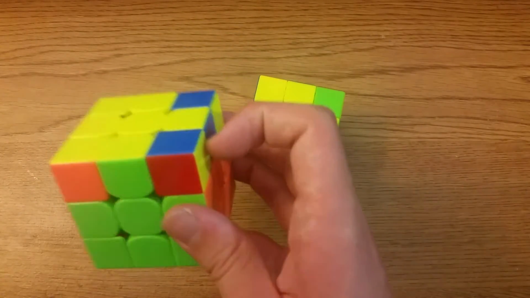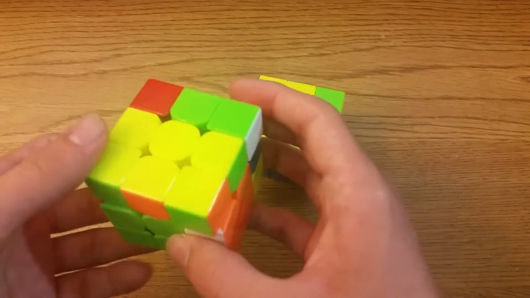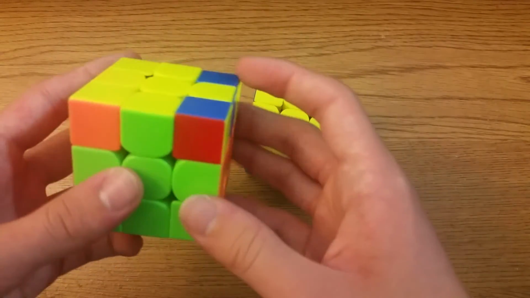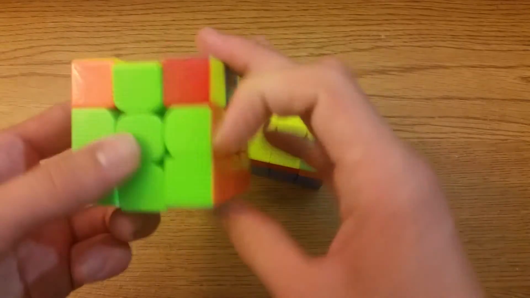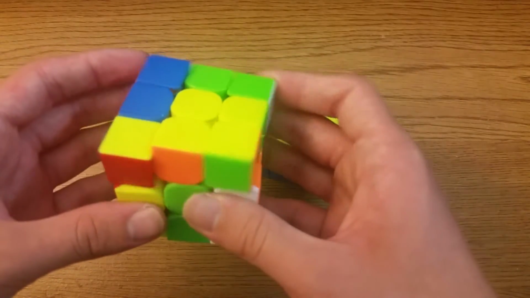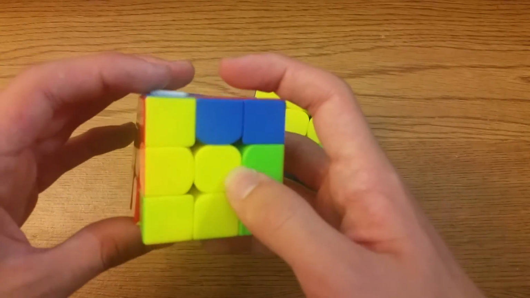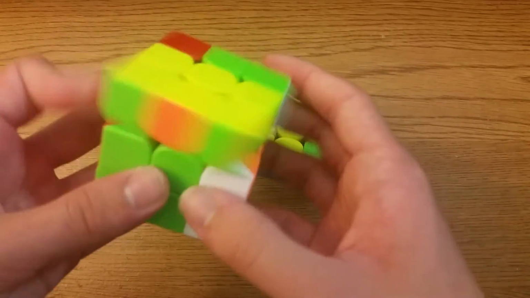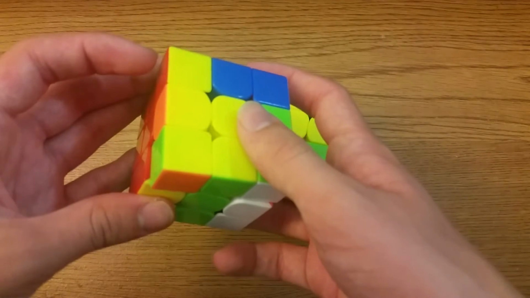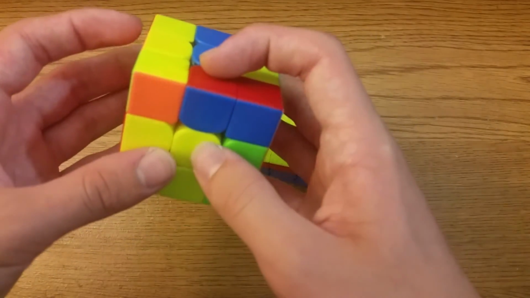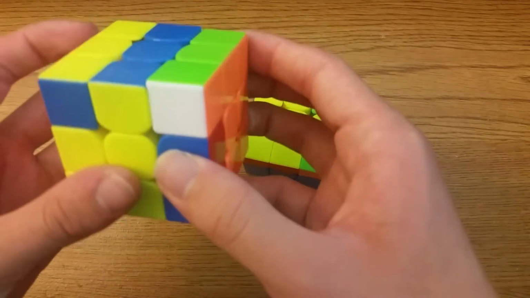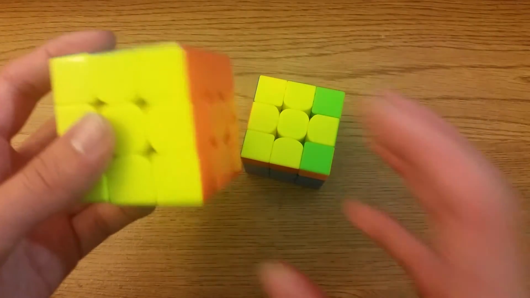So it goes R U' L U, wide R', F R' F' R U2 R U2 R R2.